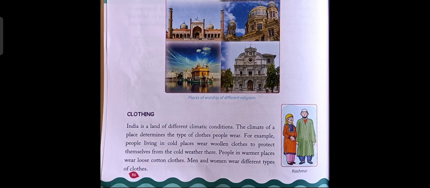Next topic we have is clothing. So what is clothing here? Let's see. India is a land of different climatic conditions. The climate of a place determines the type of clothes people wear. So as you know, in different states, in different parts of India, we wear different kinds of clothes. For example, people living in cold places wear woolen clothes to protect themselves from the cold weather there.